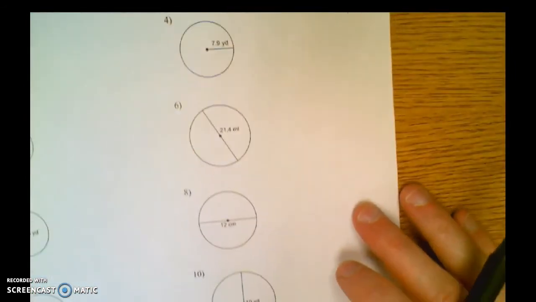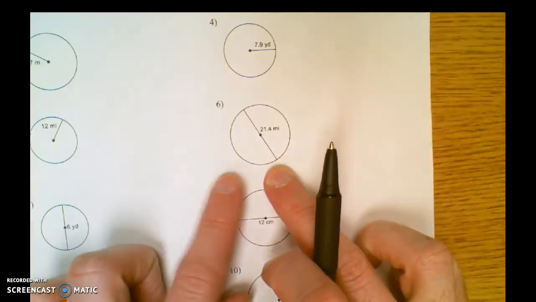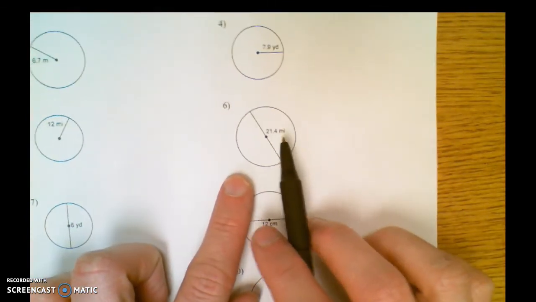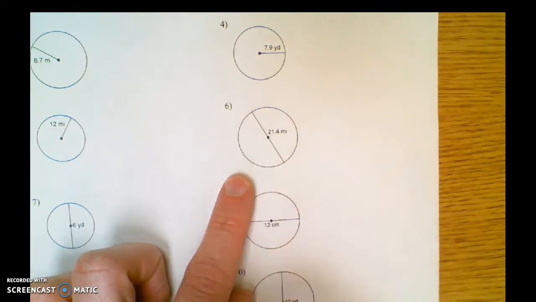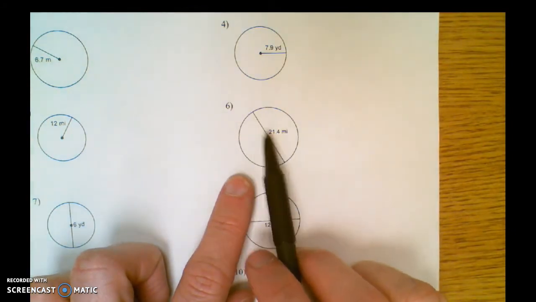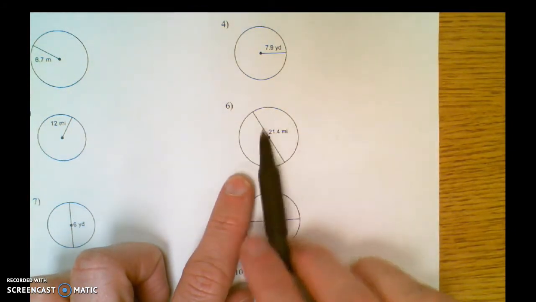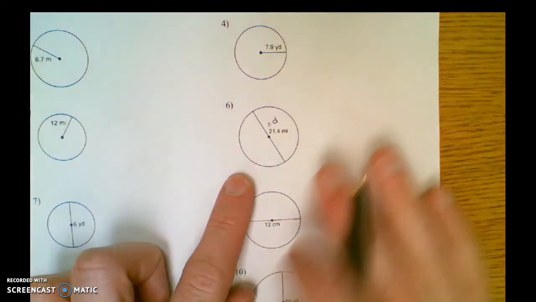Alright. You should have finished up to number 5 by this point, and now you're at number 6. Notice the difference between the problems that you worked on from 1 through 5 and number 6 is that in number 6 you were given the diameter. So remember, the diameter is the segment that goes through the center of the circle and cuts it in half. So here my diameter is 21.4. So I'm going to say that equals d for diameter.